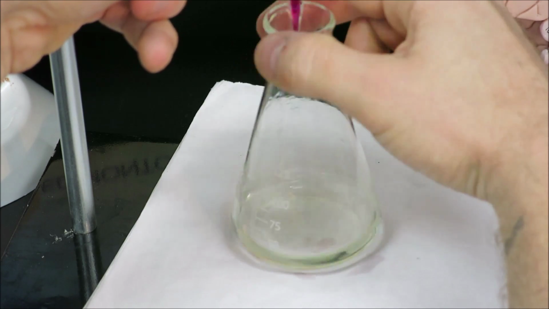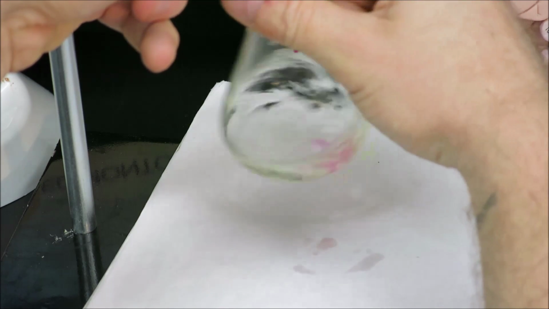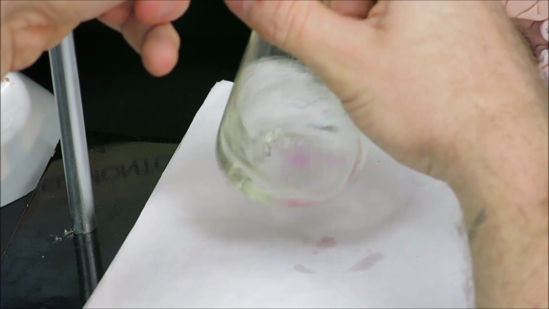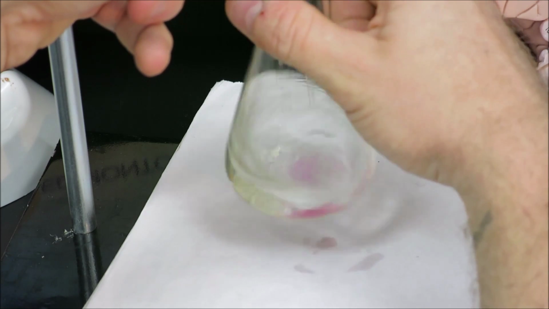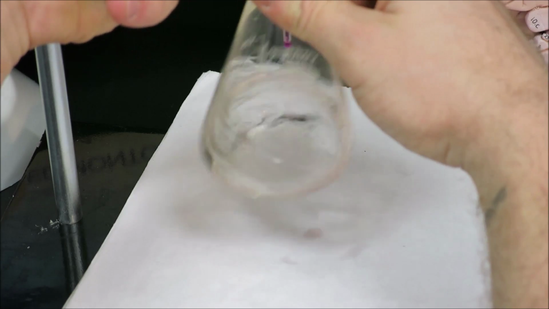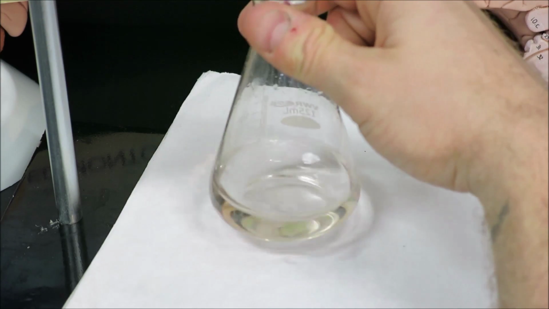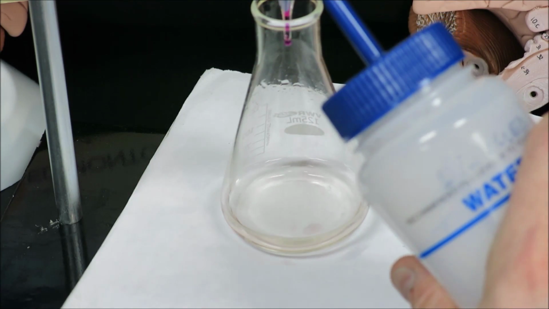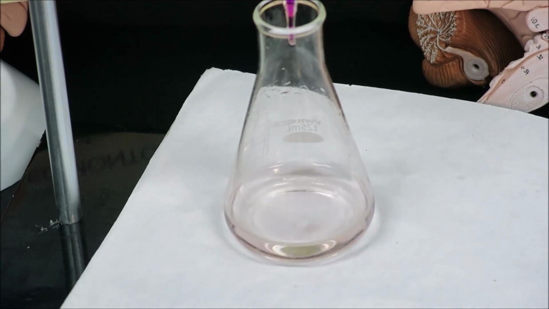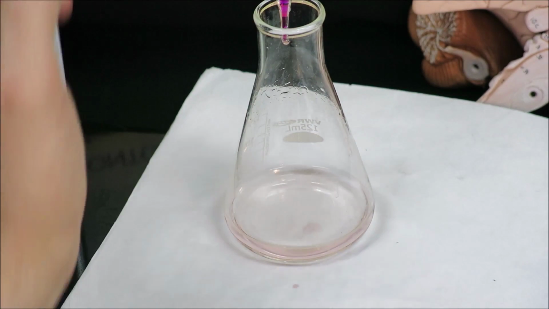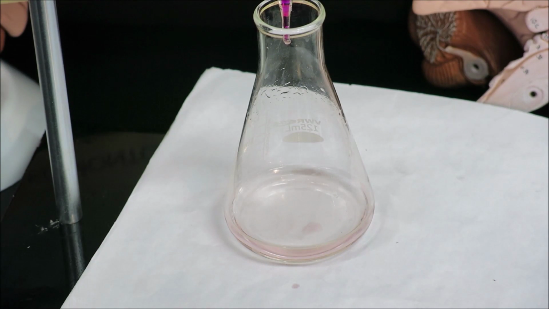Still very important to keep swirling. Turn the gradations away there so we can see. And that is our end point. Now there is a small amount still hanging. I do need to rinse that off. It has been considered added volume, so I will be a slight amount overshot, but not enough to hopefully make a difference in our trials.